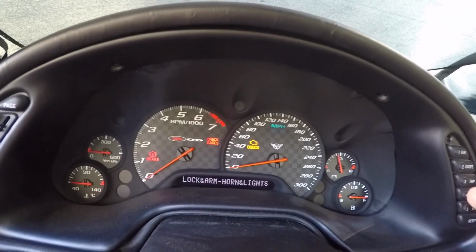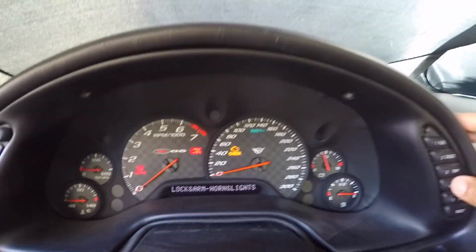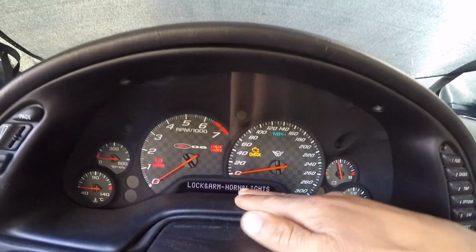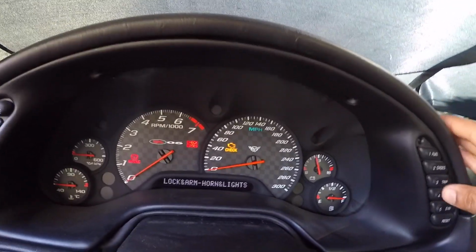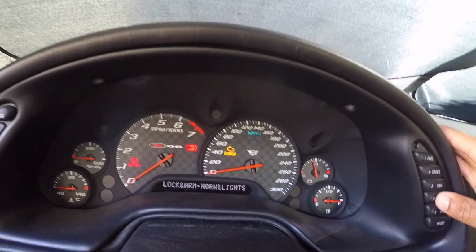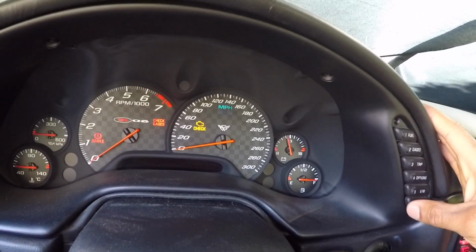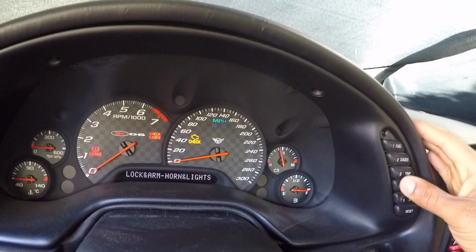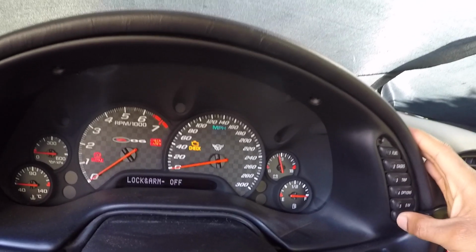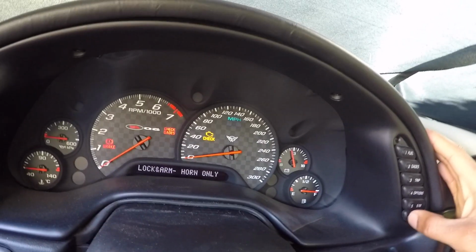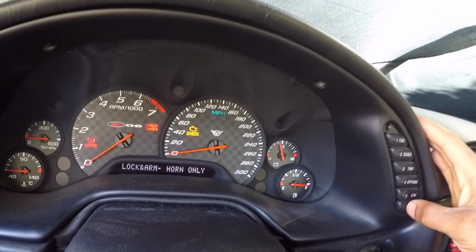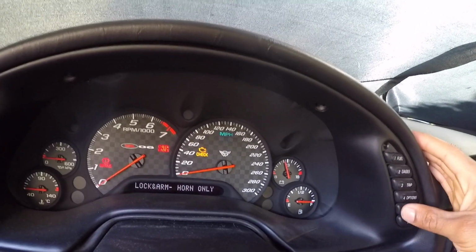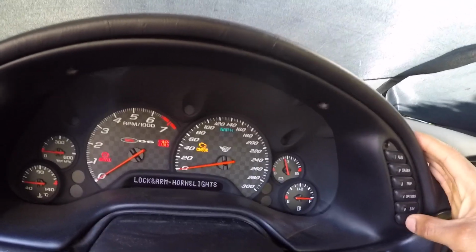Hit options again, you have your lock and arm. When you hit your key fob to lock and arm, what is said there is what it will do. For example, if I hit my key fob, it would do the horn and lights. The only thing though, if you don't work quick enough, then it will just go back to a normal screen. If I hit reset, I can turn lock and arm off. I can use the horn only, so if I hit it right now, it should just do its horn, and then I can hit that again for lights only, but I like the horn and lights.